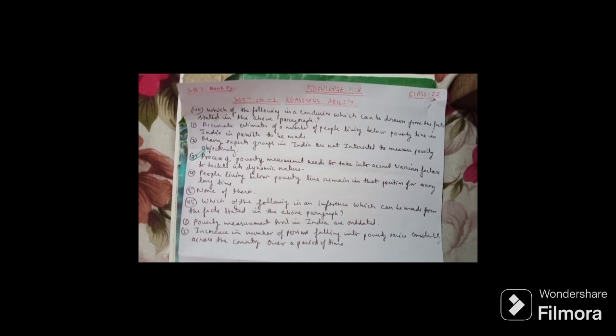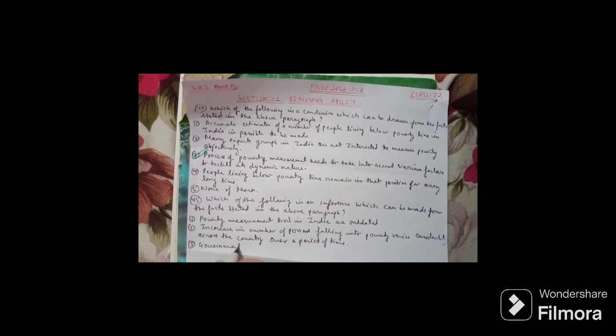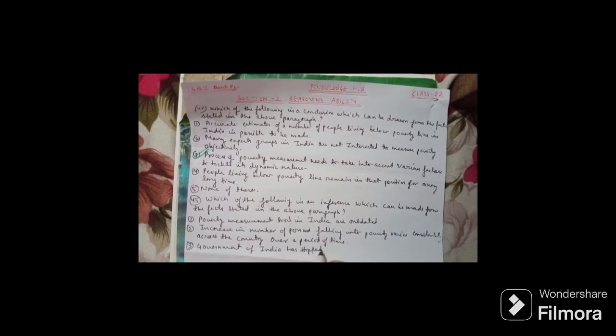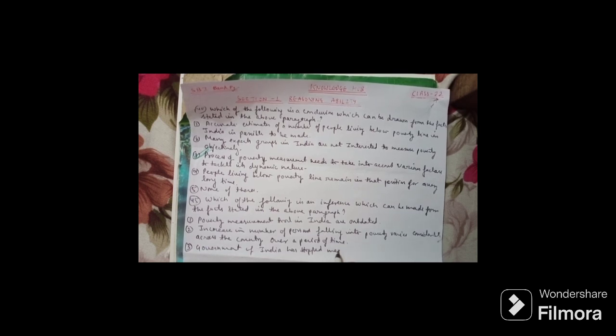Now we go for the third statement, that is, the Government of India has stopped measuring poverty related studies.